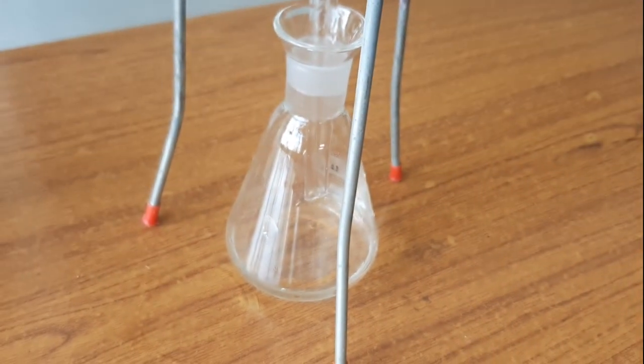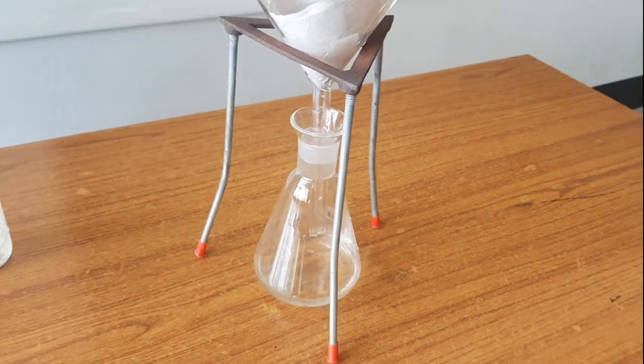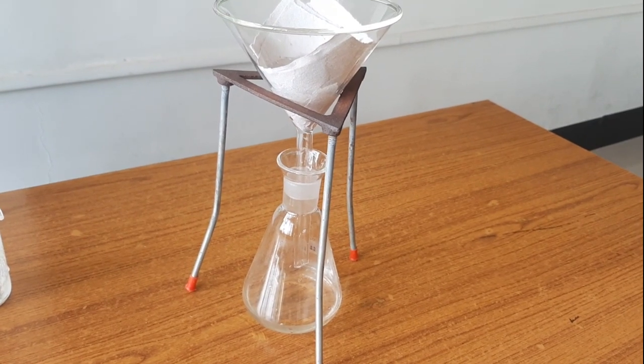Now our filtration has almost completed. We are also checking the time.